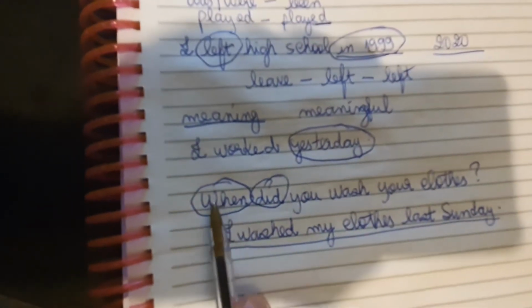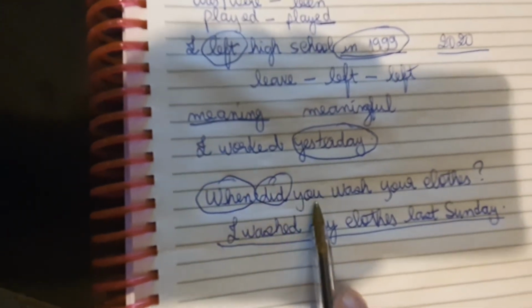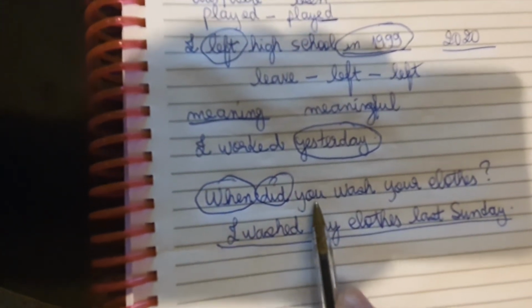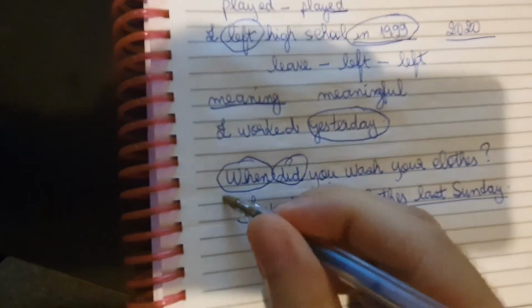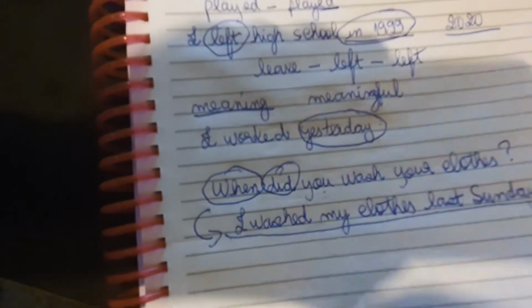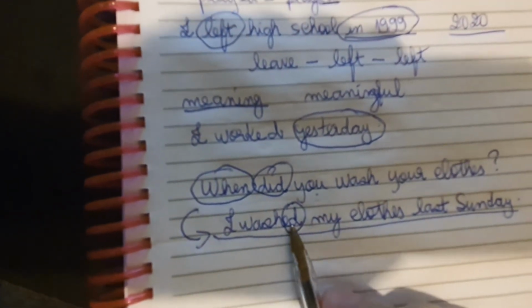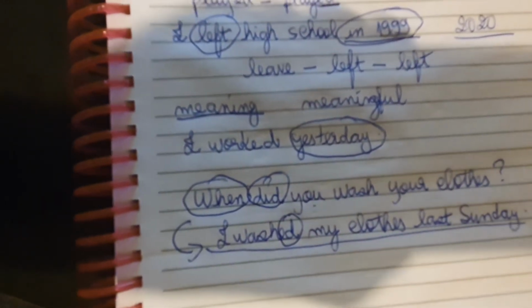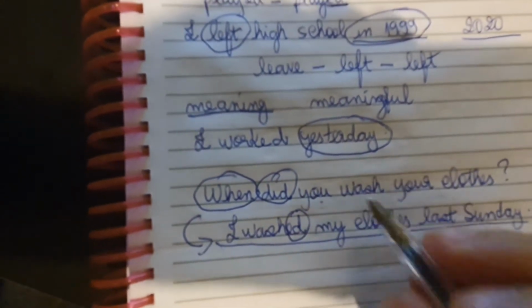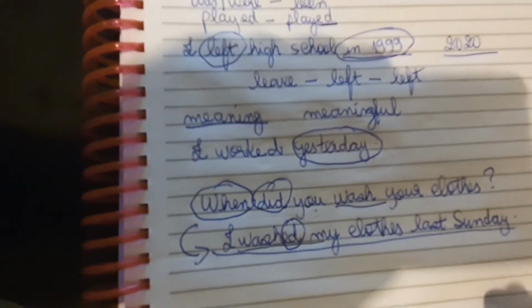You have the double H word, you have the auxiliary verb, you have the pronoun, the main verb. When giving the answer, you have to change the verb, right? Whether it's regular or irregular, you have to change it. For example, wash. The simple past is washed, right?